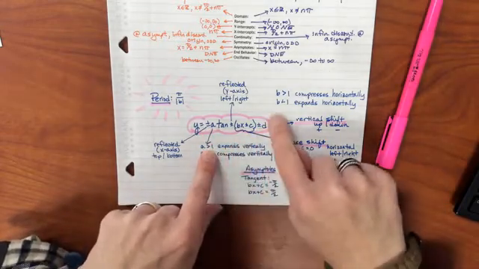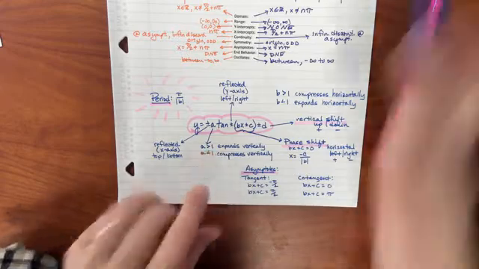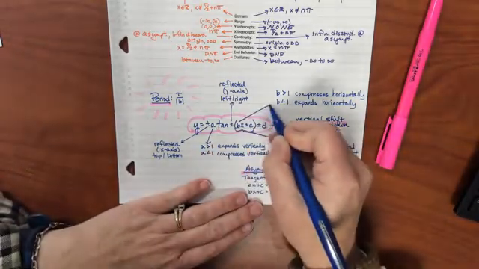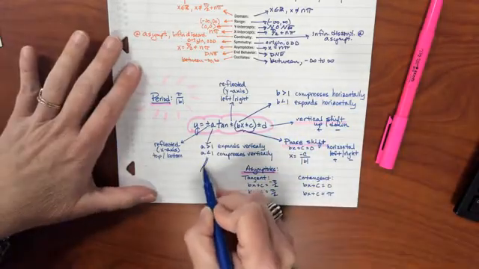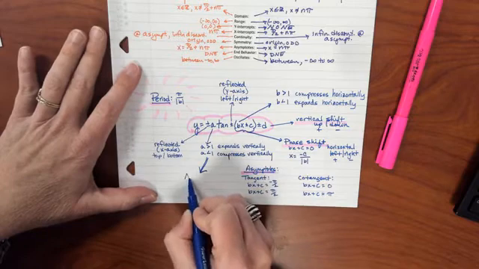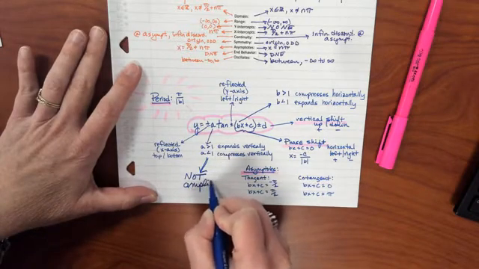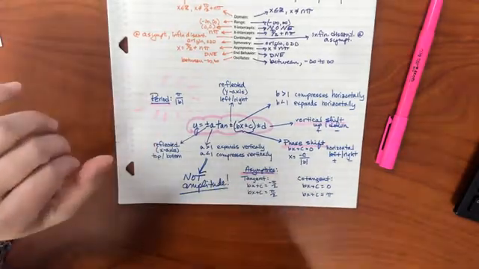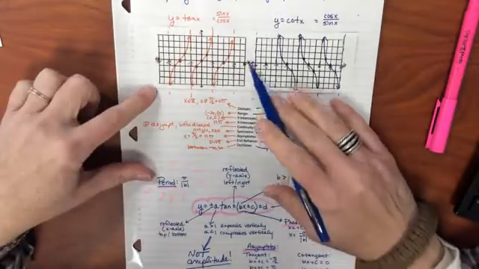Here, the A still expands it vertically. This value, the B, let me draw that arrow, the B is still going to expand or compress it horizontally. But something really important that you need to take away from this is there is not an amplitude. Even though it has an A, if you look at your graph, there is no amplitude.